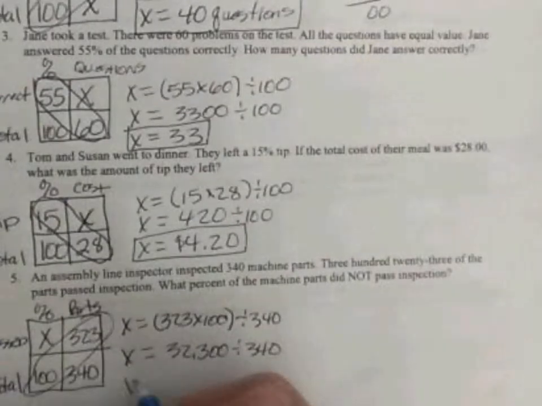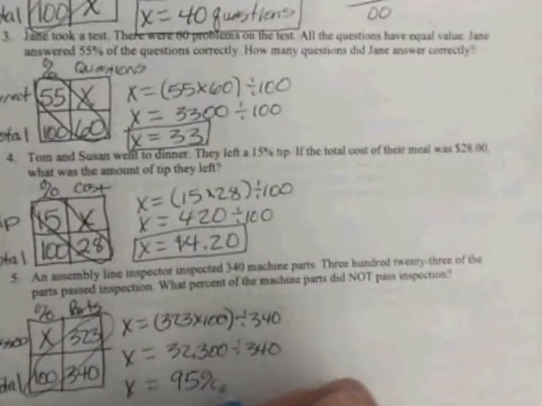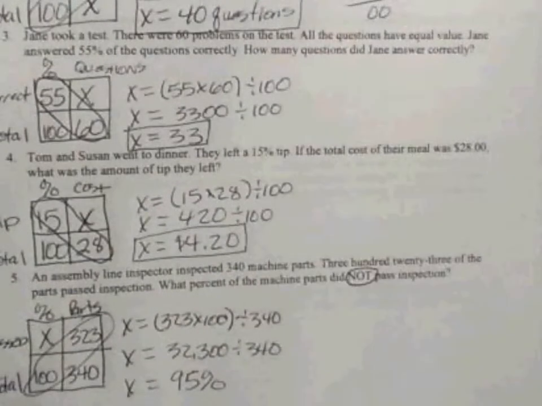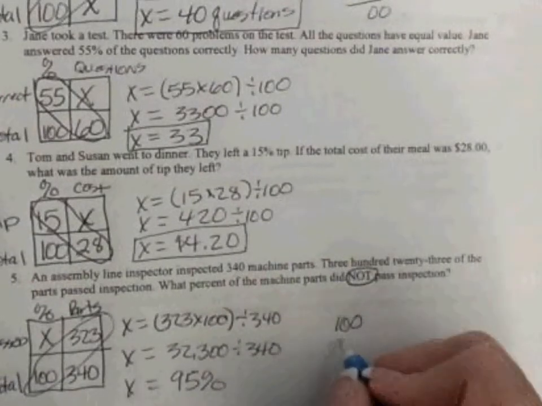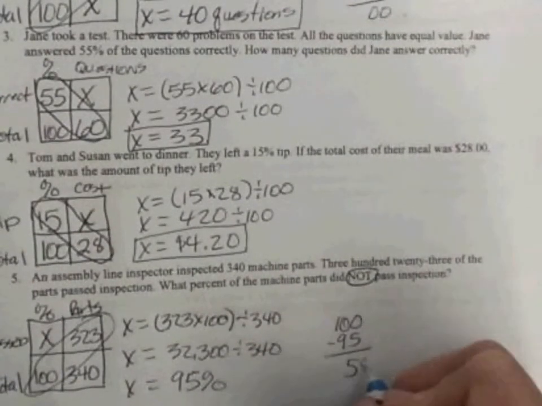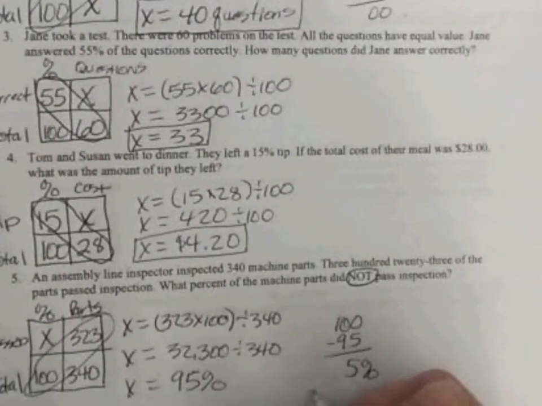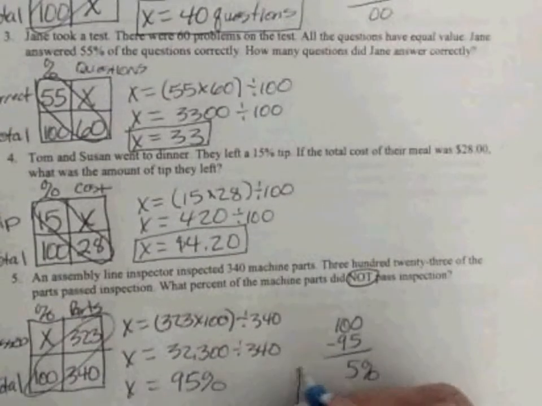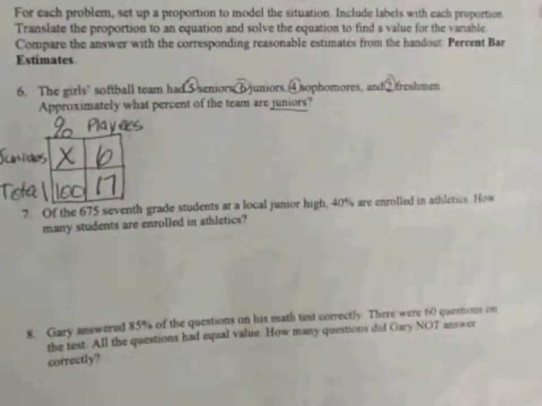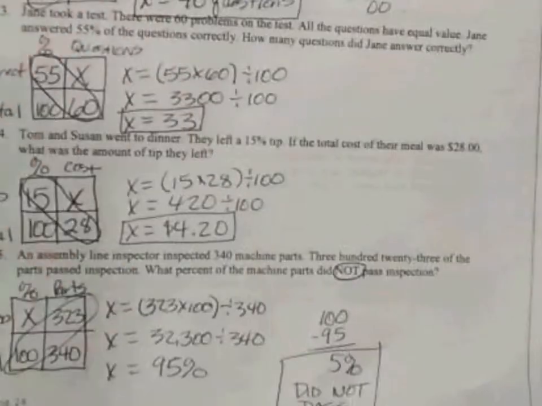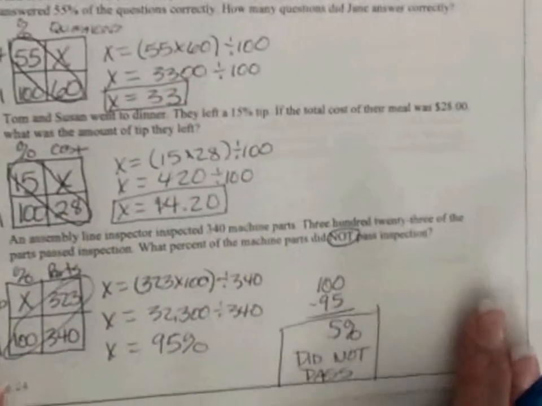So if we divide that out, x equals 95%. But the question was, how many did not pass? So we have 100 minus 95, so 5% did not pass. Cross off the zero on 100 and the zero off of 340 to the simplest number. Okay, so that gives you 5. And we set up number 6 for you. So that should give you enough to finish.